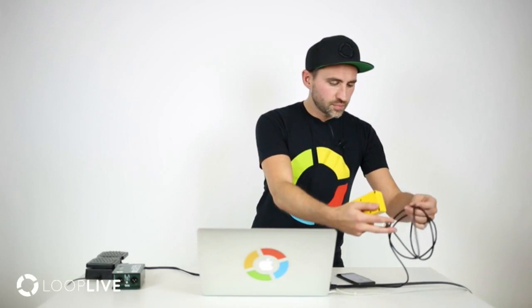So let's connect this all to Ableton Live, and I'll show you how it works. So I'm going to use this USB cable. I'm going to plug it into my computer. And then I'm going to plug in the LoopTimus Mini. I've got a yellow one. We have these in 5 different colors. I'm going to plug that in.